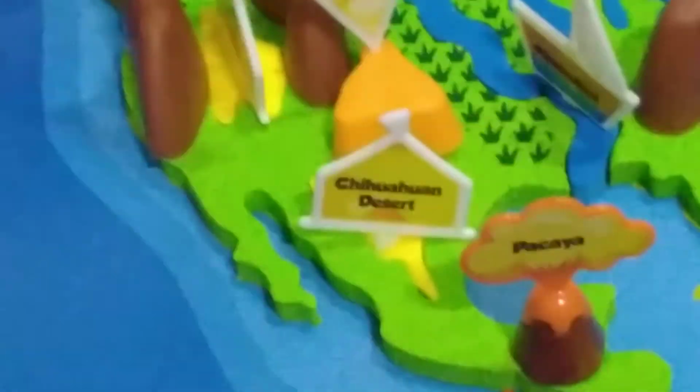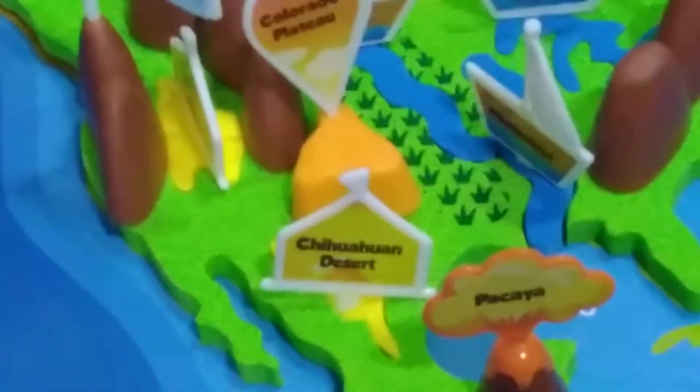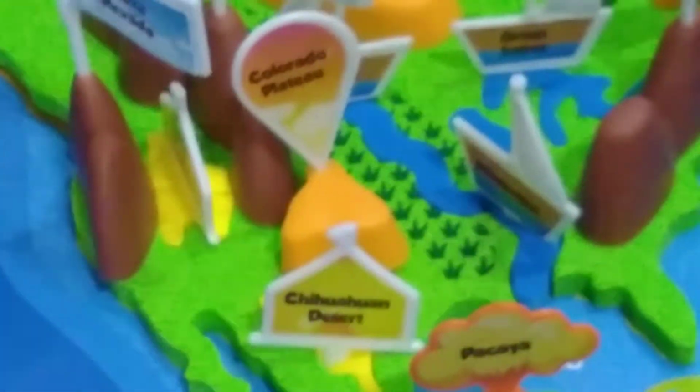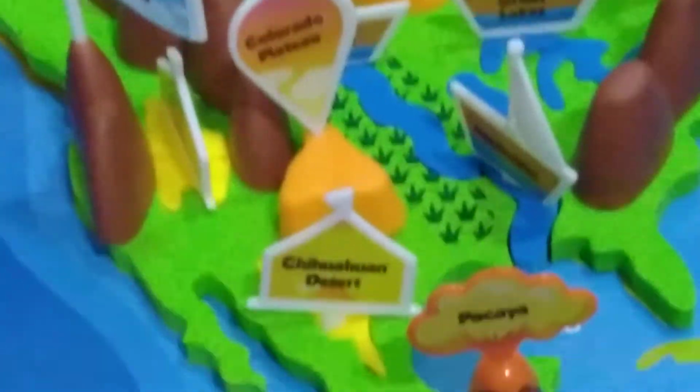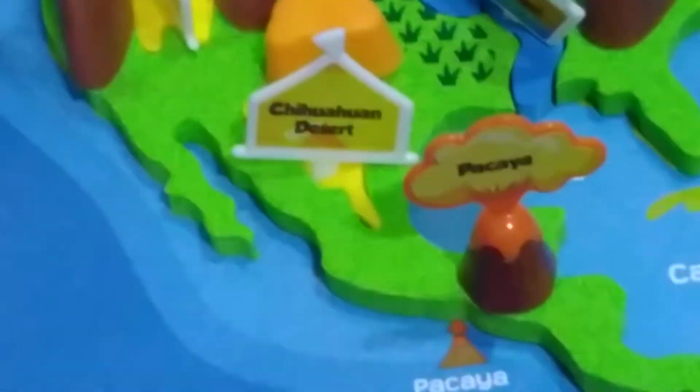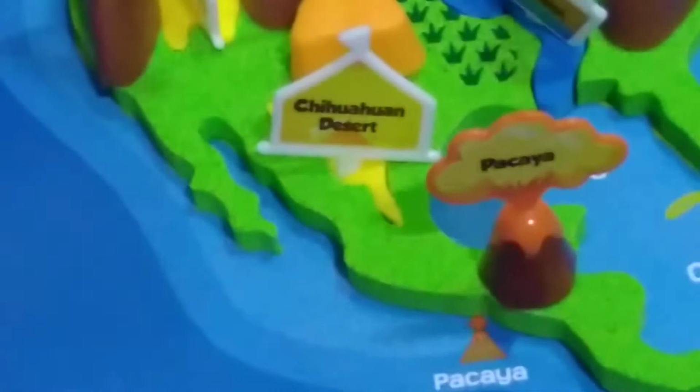Over here there are also two deserts, which are the Great Basin Desert, a flat patch of land stretching across Canada to the United States. The land is very fertile for agriculture. Over here is the Chihuahuan Desert. It is the hottest desert in North America. It covers parts of USA and Mexico, which is Chihuahua.